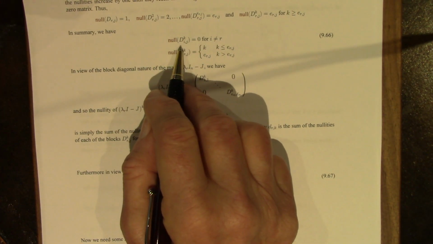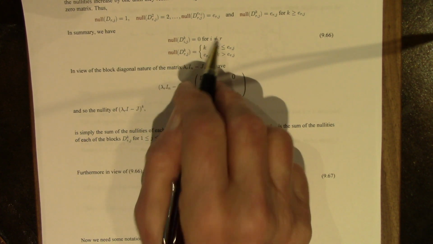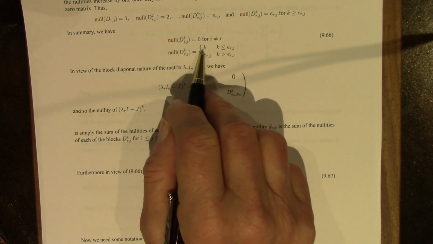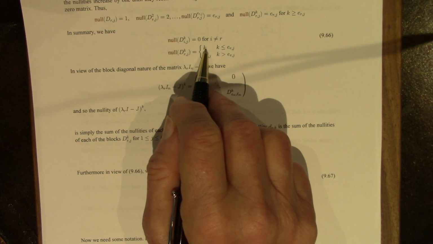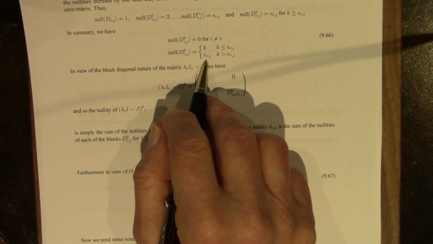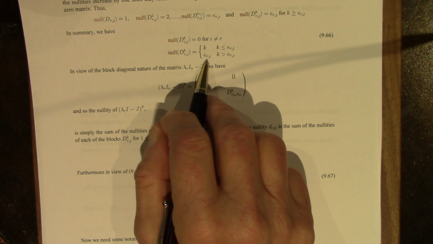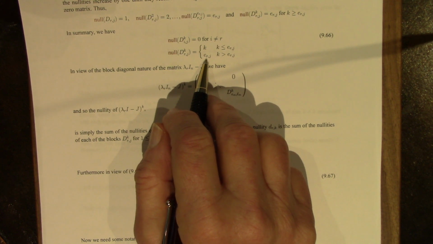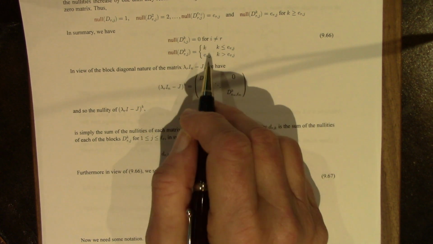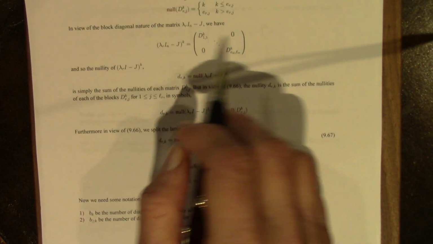So the nullity of these matrix powers is 0 when i is different from r, and it's equal to the exponent when i equals r, until you reach the full size. The exponent is the full size of the matrix, and at that point the nullity becomes the dimension of the size of the matrix, and it can't get any bigger than that. So it cuts off here as you raise to higher powers. It becomes constant.